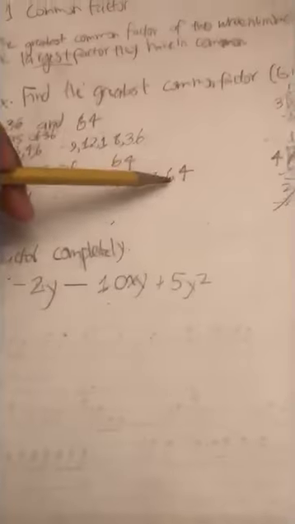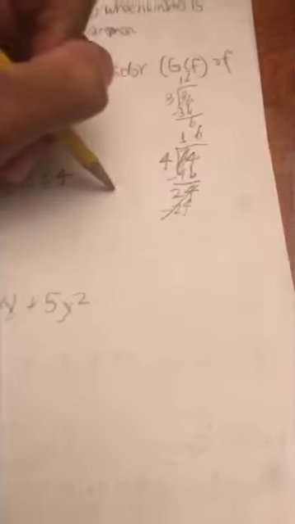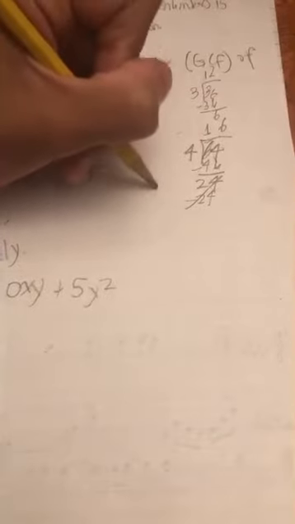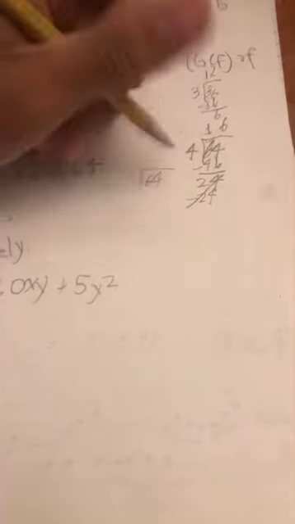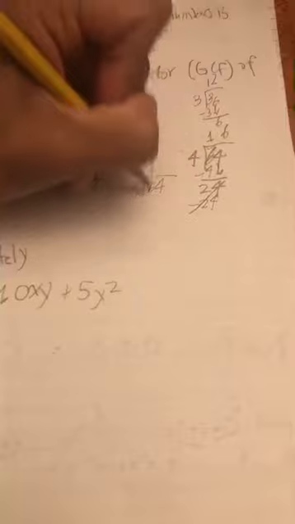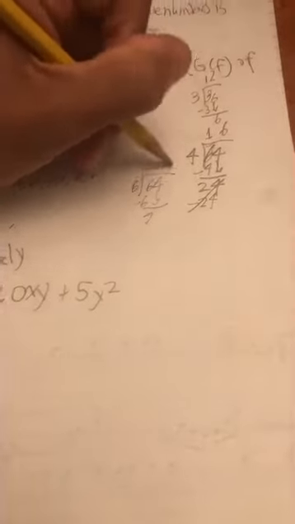5, we know that it's not, because it doesn't end in a 5 or a 0. 6. Is 64 divisible by 6? Let's check that out. I'm pretty sure it's not. But just to make sure, 6 into 64, no, it would be a decimal.